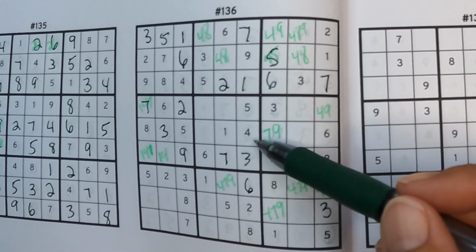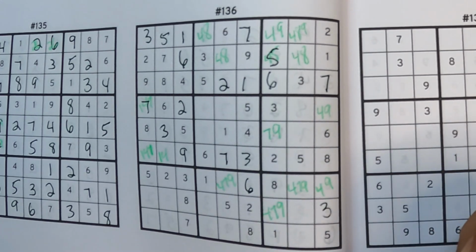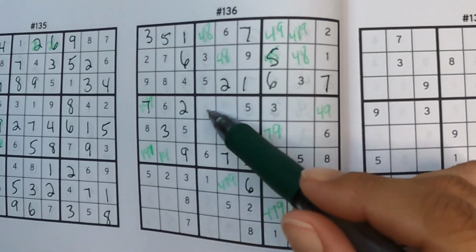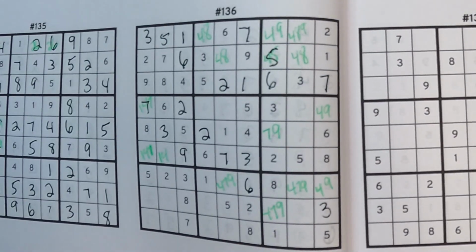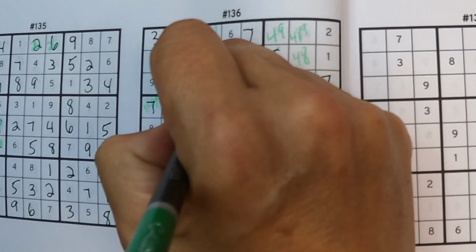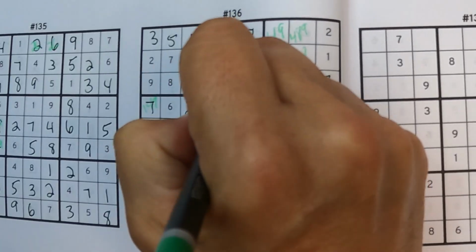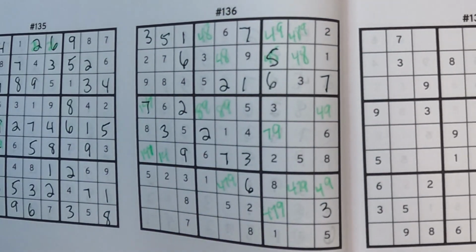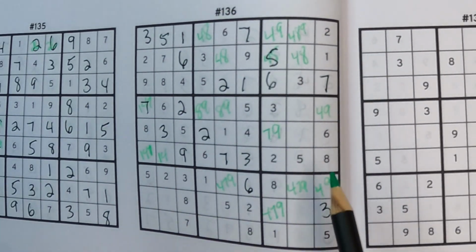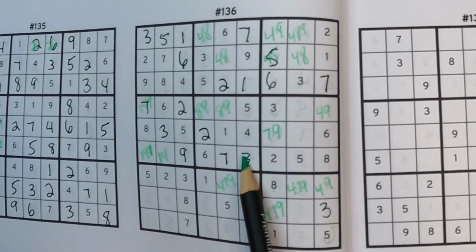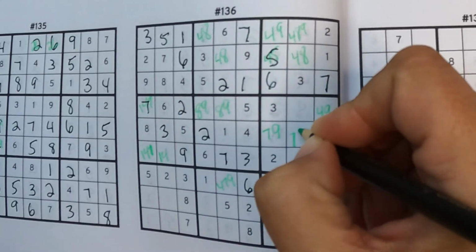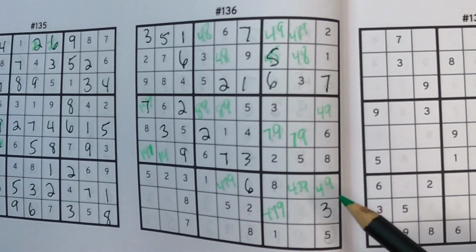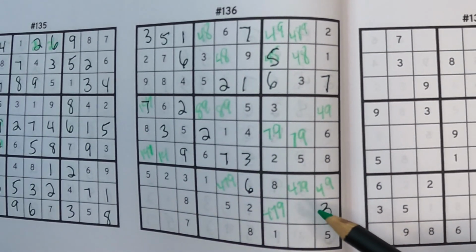For this box, we're missing 2, 8, and 9. We've got a 2 covering these 2 boxes, so our 2 must be here. I don't see any other help, so 8, 9, 8, 9. For this row, we're missing 7 and 9, and I don't see any help.